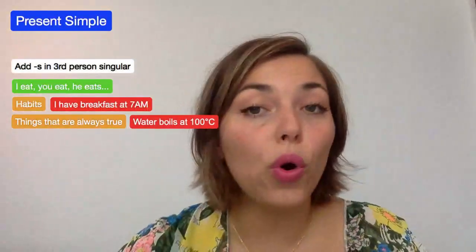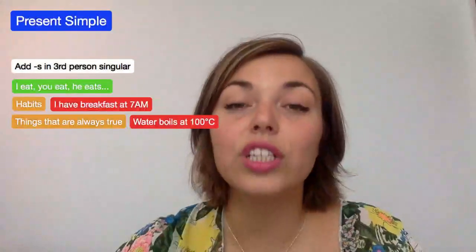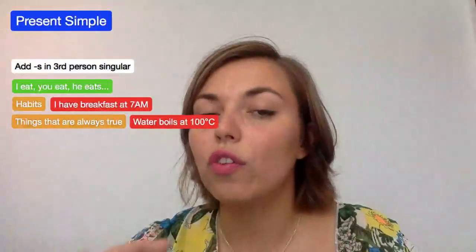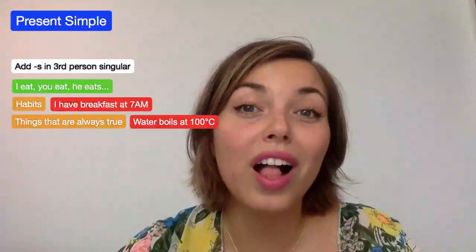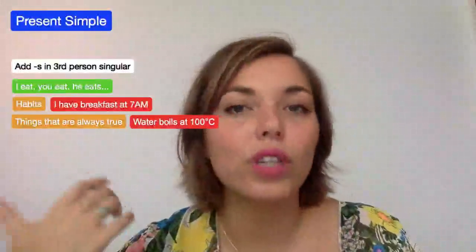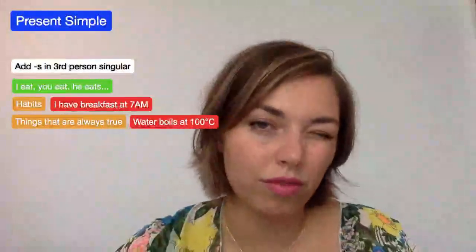Alright, next one. So, the next use of the present simple is for things that are always true. For example, water boils at 100 degrees. Okay? This example is very often used for conditionals as well. If you heat water at 100 degrees, it boils. That's the same idea for something that's always true, scientific facts, same idea.